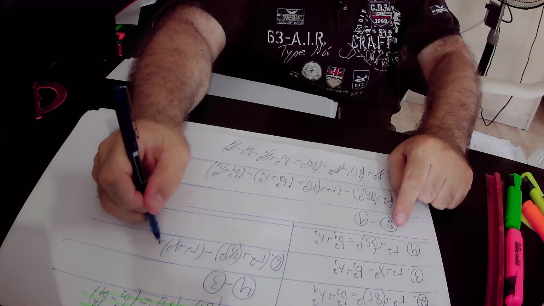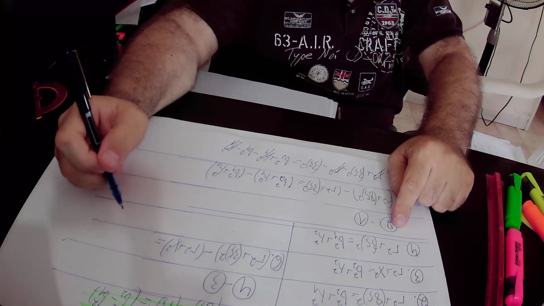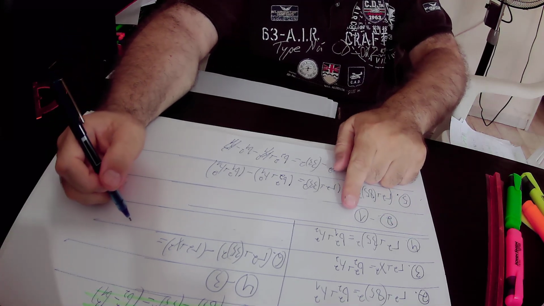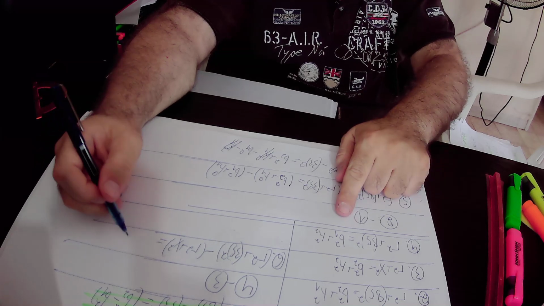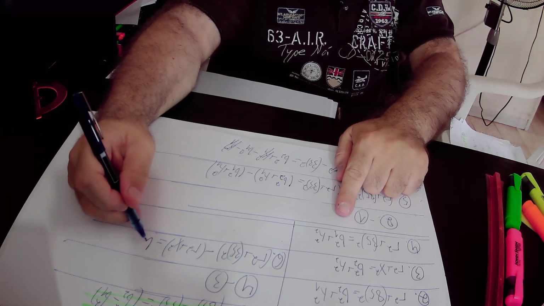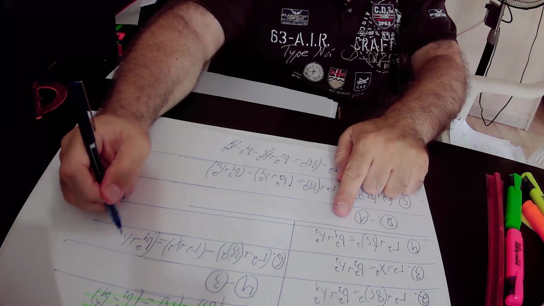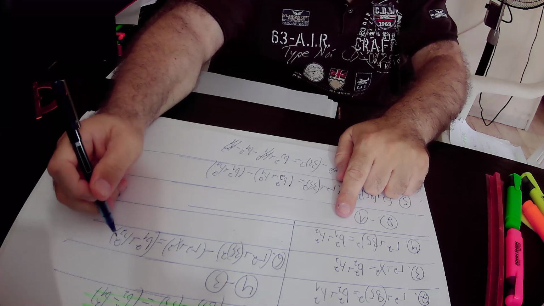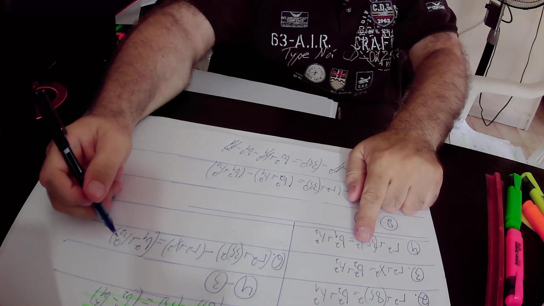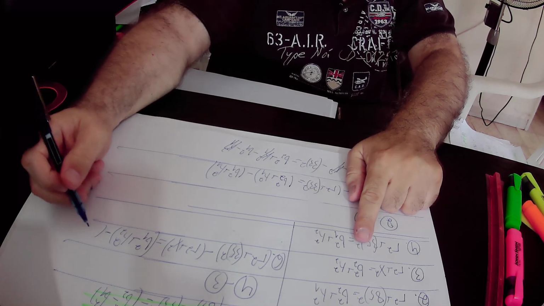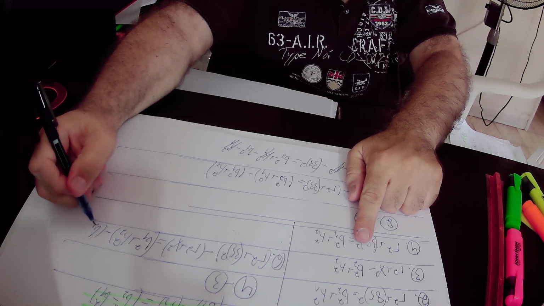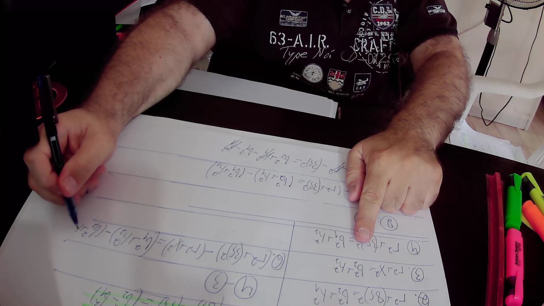That is equal to the other side of equation number 4, b1 squared plus h2 squared minus equation number 3. On the other side, we have minus b2 squared plus h2 squared.